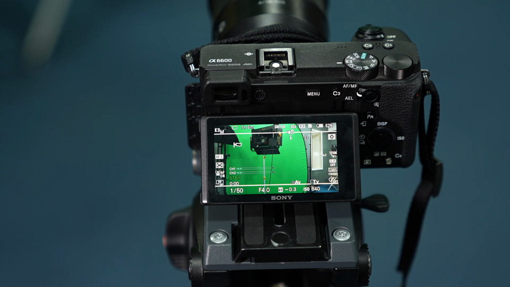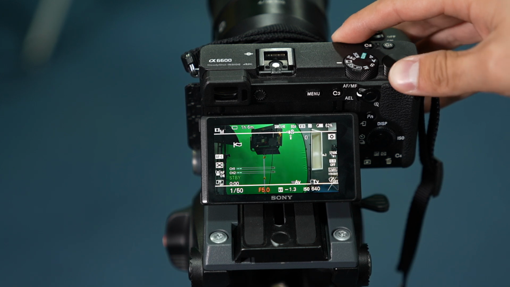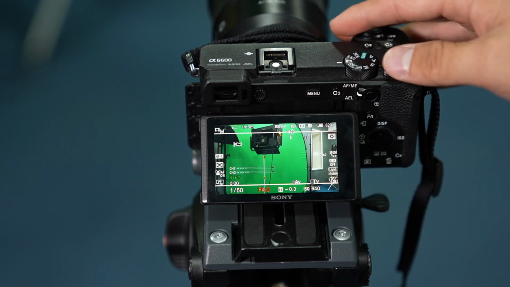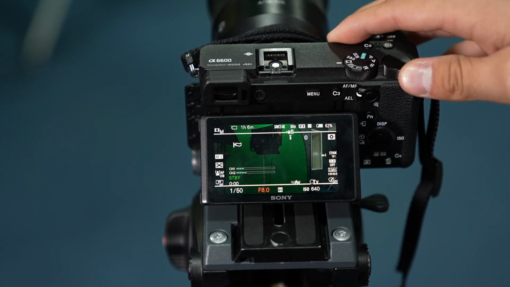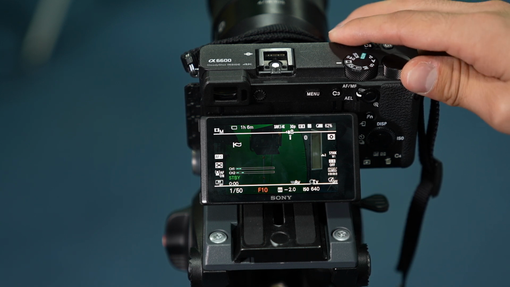Okay, the main setting of the camera is aperture. Here it is written F. Aperture means how much it blurs your background, the area out of focus, how much it will be in blur.